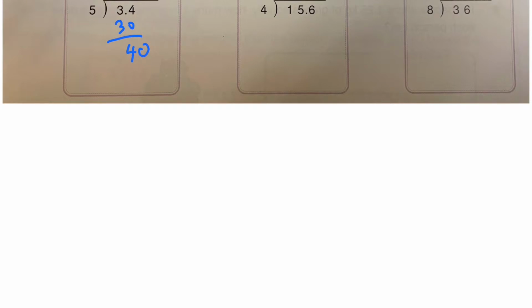How many 5 are there? 8. So 8 times 5 makes 40. Again we can subtract it and get 0. So the answer is going to be 0.68. And next example, 15.